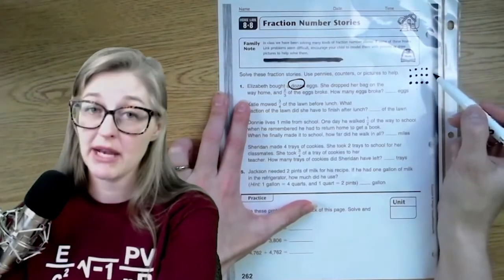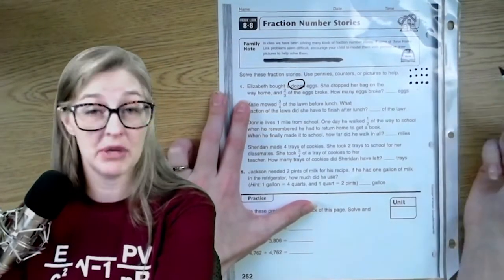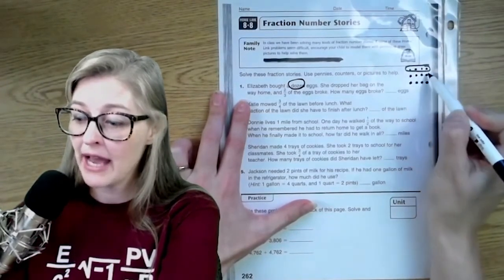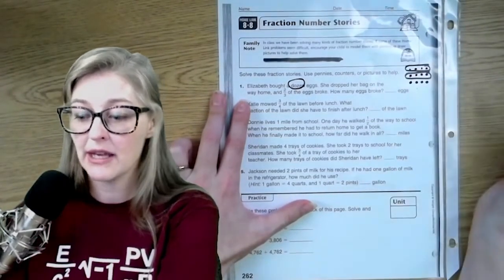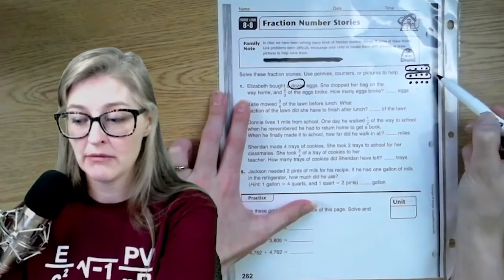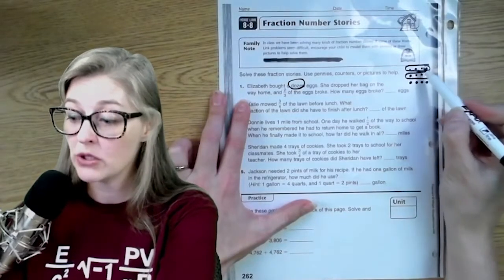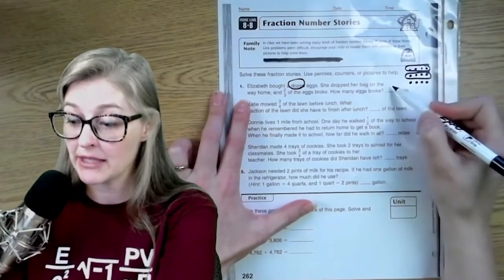Now, there again are many, many ways that you can solve this. This happens to be the way that my brain wanted to solve it today. I see that I can divide this into groups of 3. 2/3 of the eggs broke. How many of them? 1, 2, 3, 4, 5, 6, 7, 8.